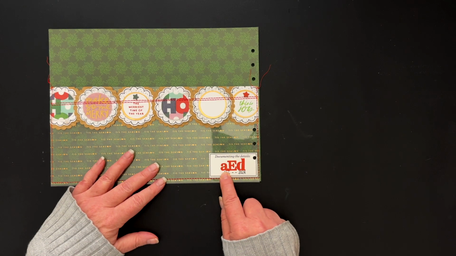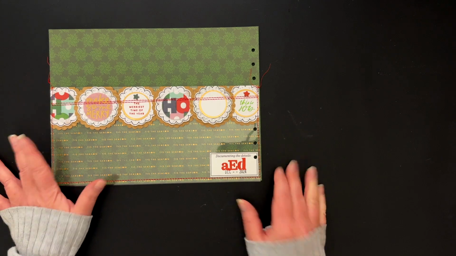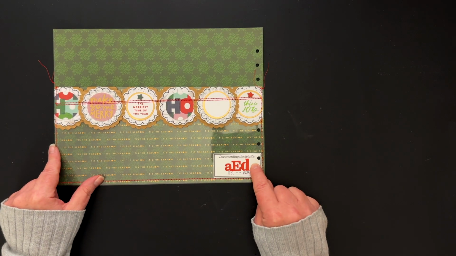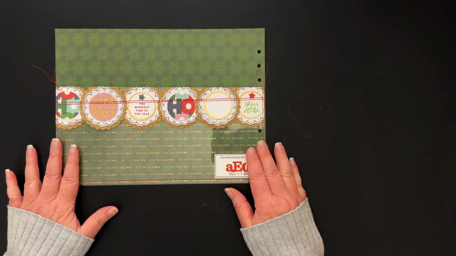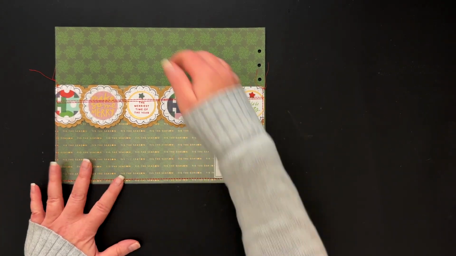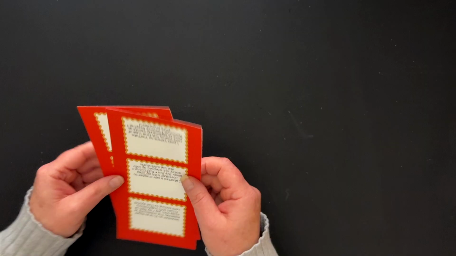I also intended to only have my journey with the Ali Edwards brand over 2024. But then I decided that I was just going to kind of include everything. So I'm going to do something with that AED down there at the bottom. Haven't quite figured it out yet, but I am. And then I'll add a number 5 there because this is story 5, and I'm going to fill this up. So let's get started with some stamping.